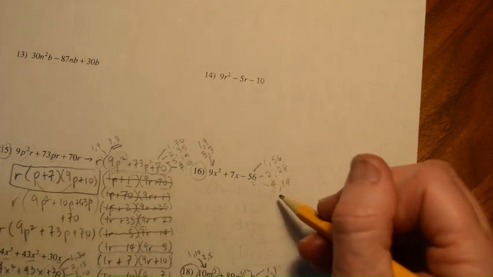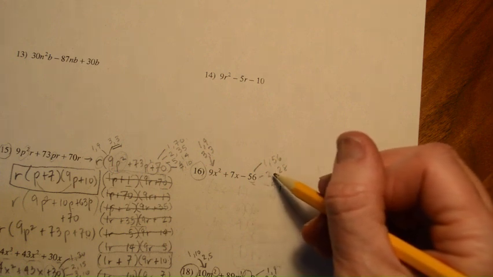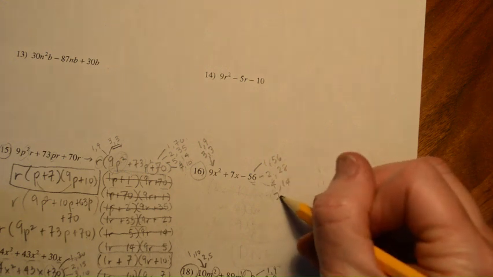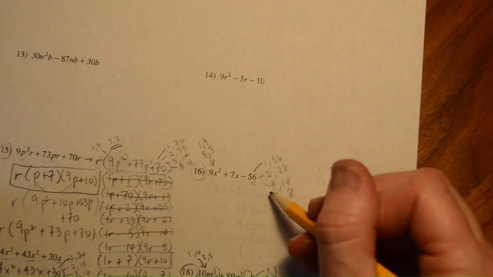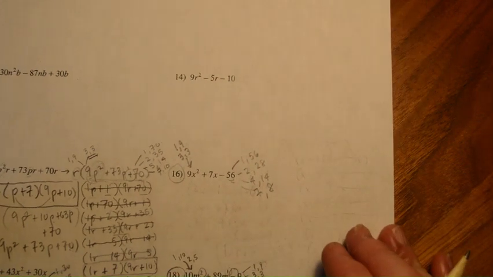5 doesn't go in because it doesn't end in a 0 or 5. 6 can't go in because the rule for 6 is 2 and 3 have to go in, but 3 didn't work. 7 does go in. It's 7 times 8. 8 goes in. It's already on the list, so that's it. We're done. All right, so let's start listing.